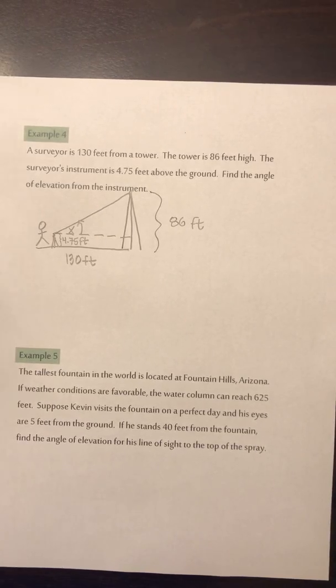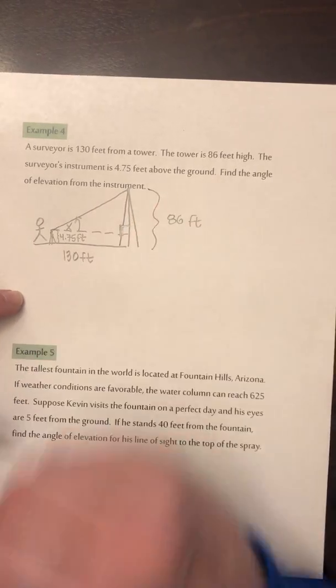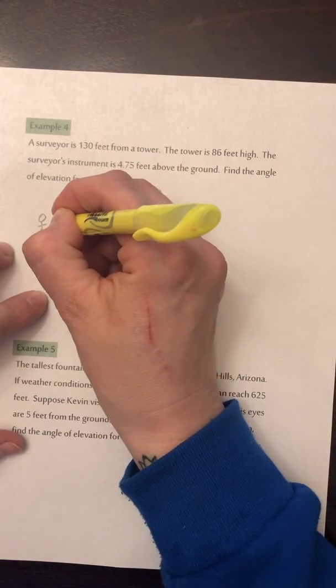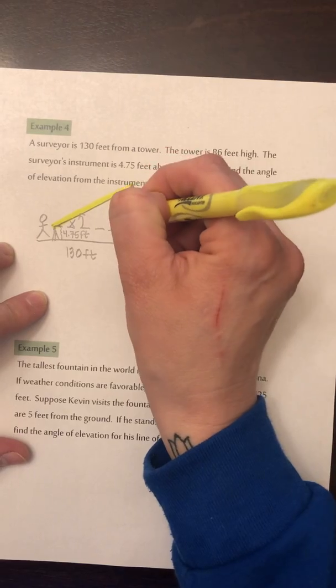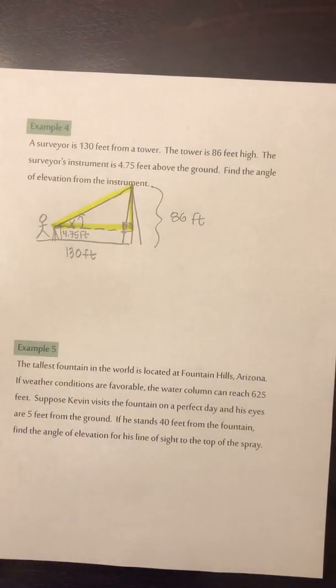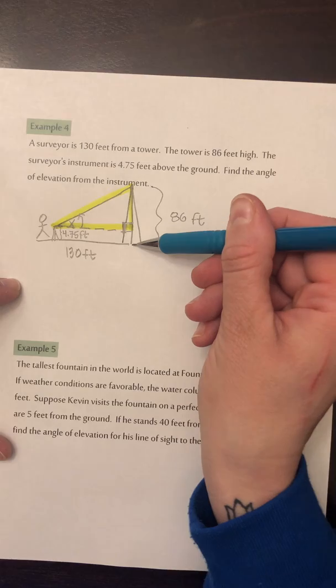Okay, so let's look at our picture. Over here, we should have a right angle. We're assuming that the tower is perpendicular to the ground. Now let's look at the 86 feet, because the 86 feet is not going to be what we use, because the 86 feet doesn't represent a side in our triangle. What the 86 feet represents is from the top of the tower to the ground.